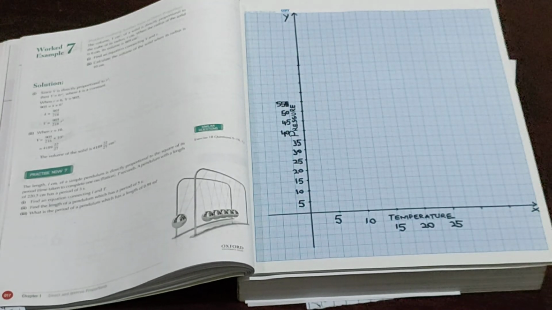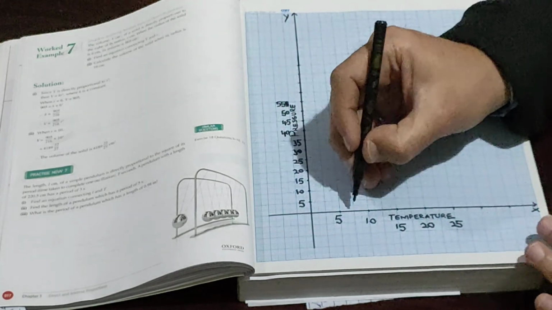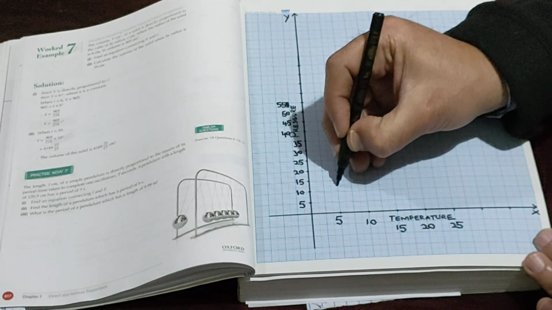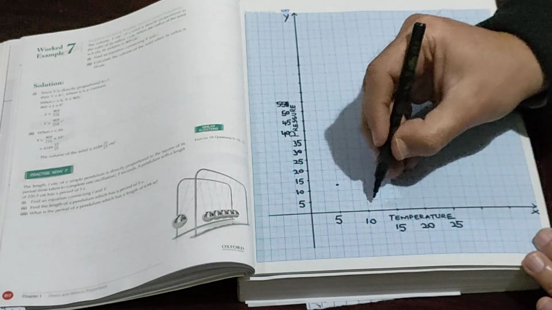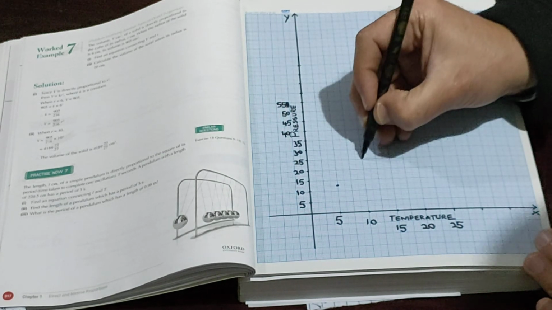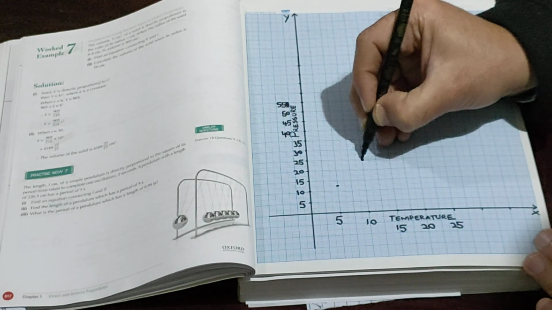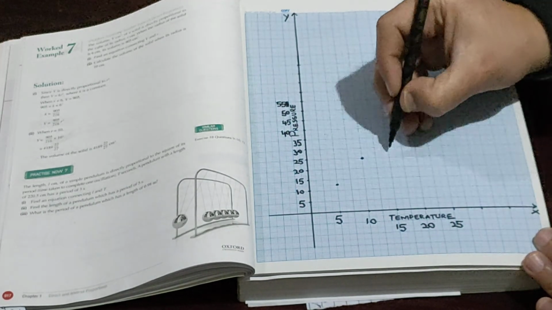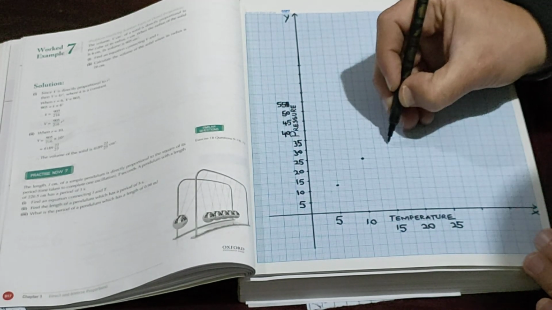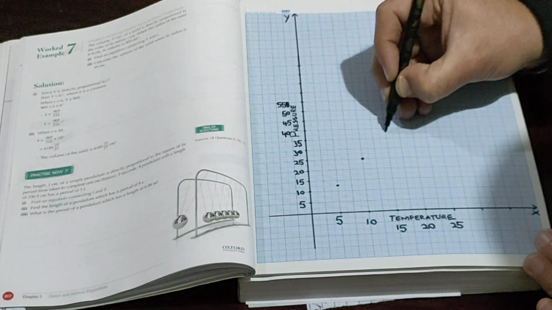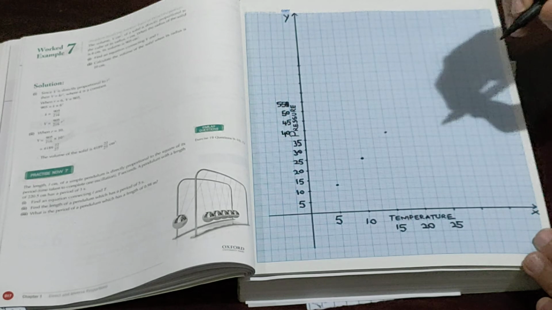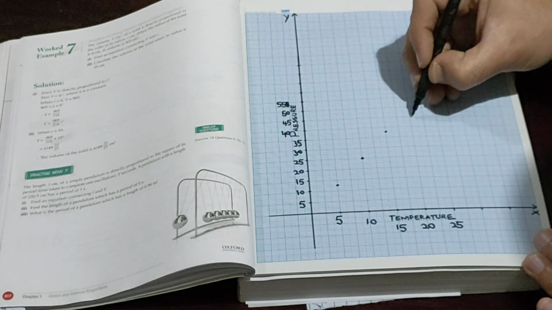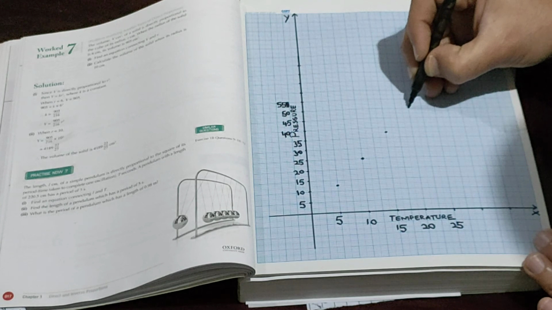So the first value was 5 and 12.5, which lies over here. Then 10 and 25, this is here. Then 15 and 37.5, which is here. And then 20 and 50, which is here.